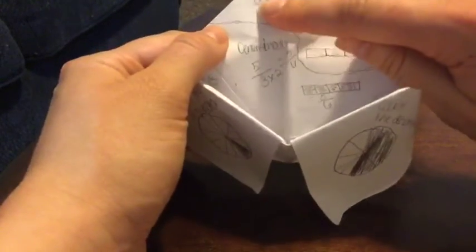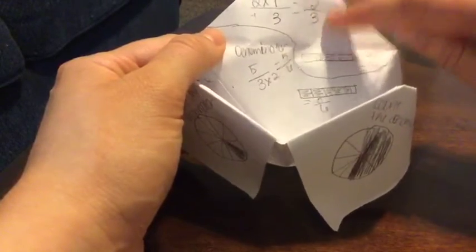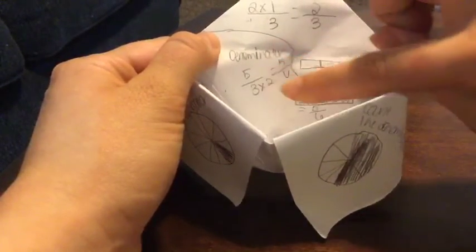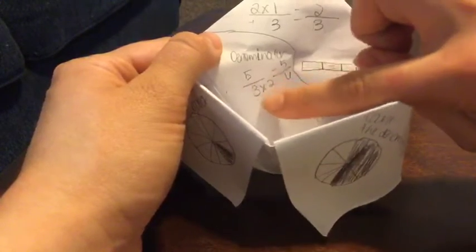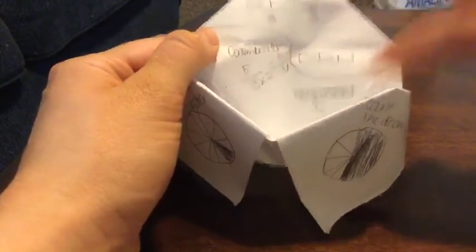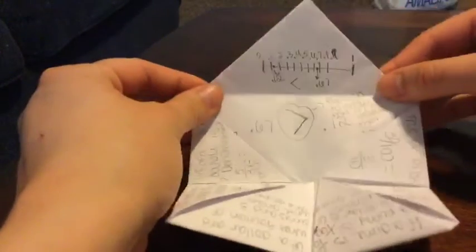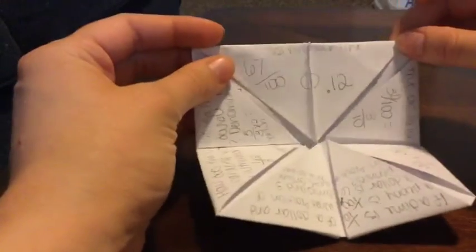Just doing the top, so 2 times 1 equals 2, so that's 2/3. So that's the representation visually. And then the denominator, 3 times 2 equals 6, so 5/6. So that's the visual representation of that. So each one of these has a different fraction. This one's greater than or equal to 4 on a number line, so they would have to guess one of those.